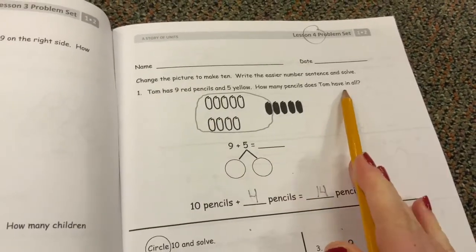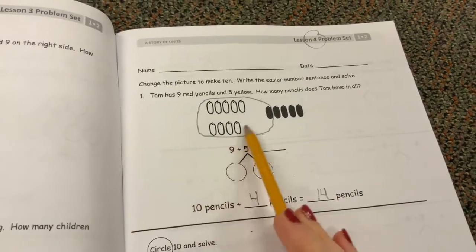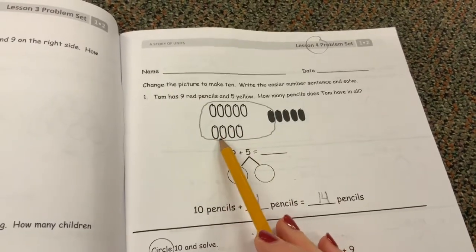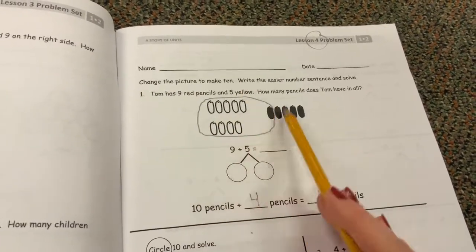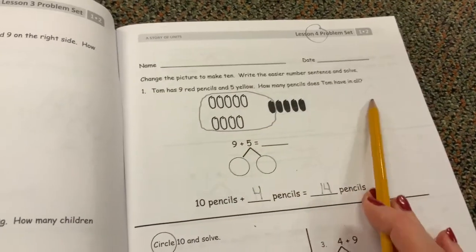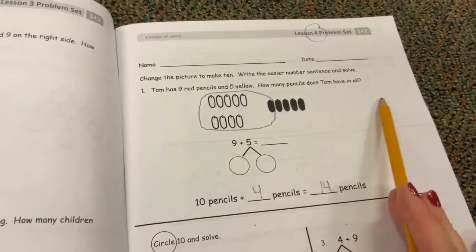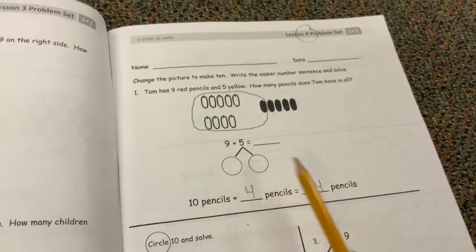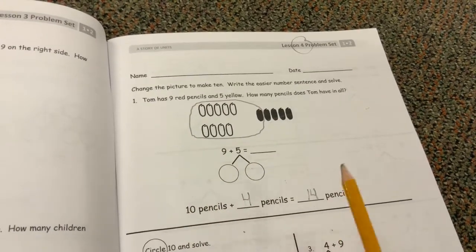Okay, let's read the story. Tom has 9 red pencils. There they are. They didn't label it, which makes it a little more tricky. And 5 yellow, which are right here. How many pencils does Tom have in all? So we know we're adding. So 9 plus 5 must be 14 because 10 plus 4 equals 14.